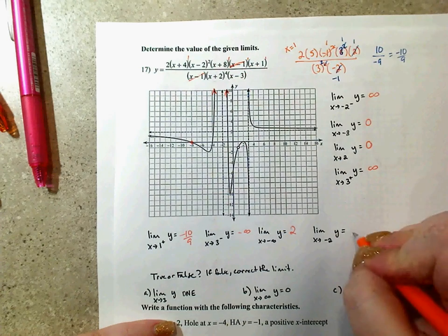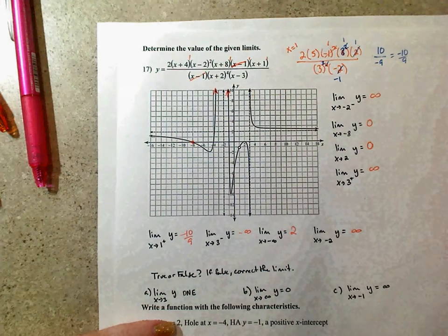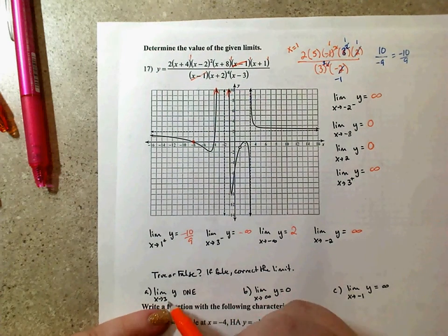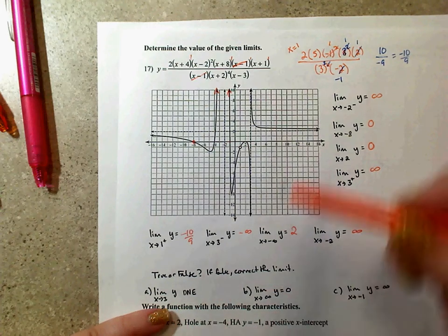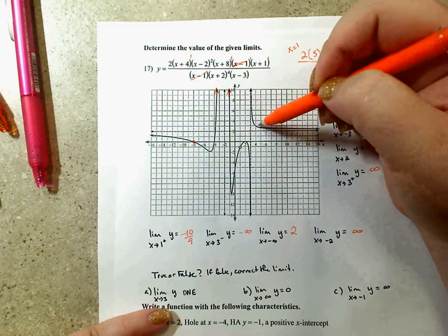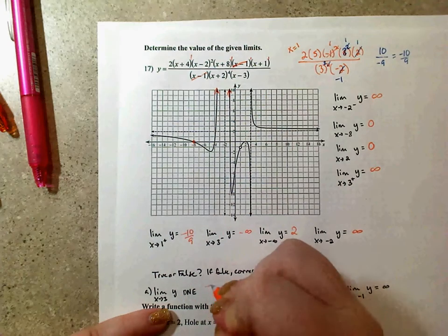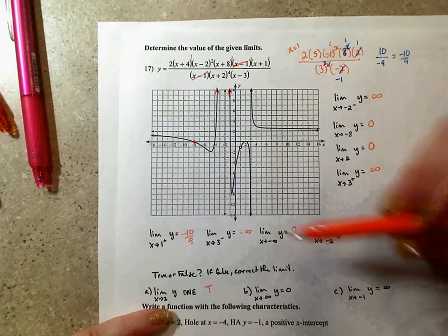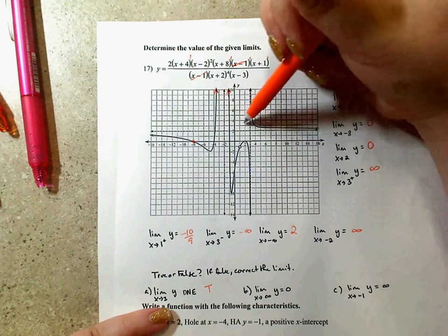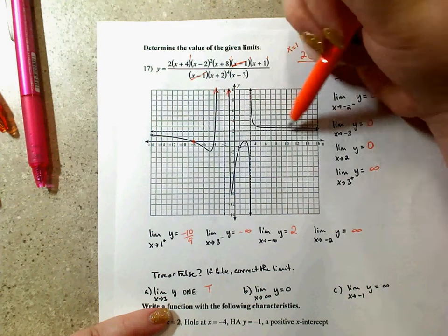Okay. It says true or false. If false, correct it. Limit as you approach 3 does not exist. So 1, 2, 3. Yeah, left hand side goes down, right hand side goes up, so that is true. All right. Limit as you approach infinity is 0. So as x goes to the right, the function looks like it's approaching the horizontal asymptote, so that's false, and that should be 2.